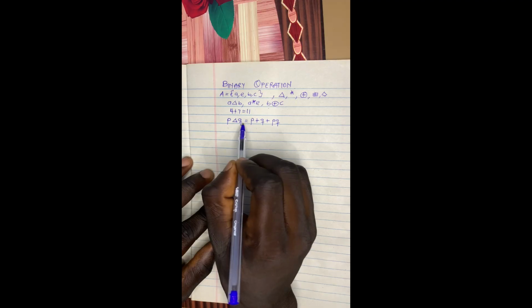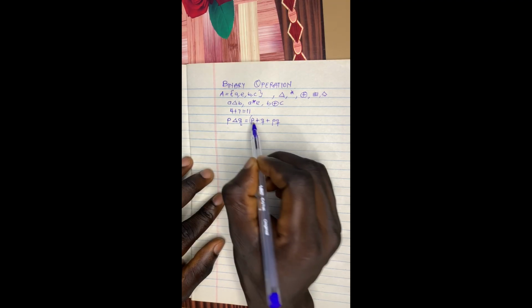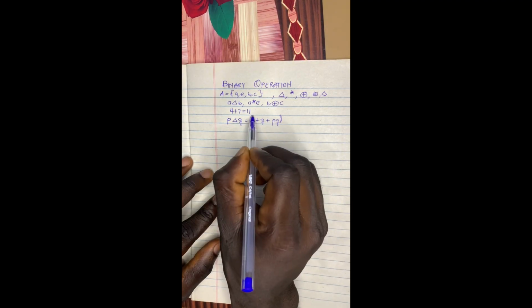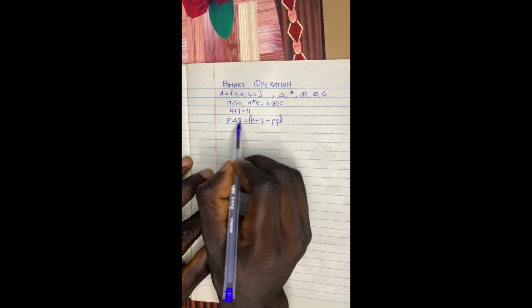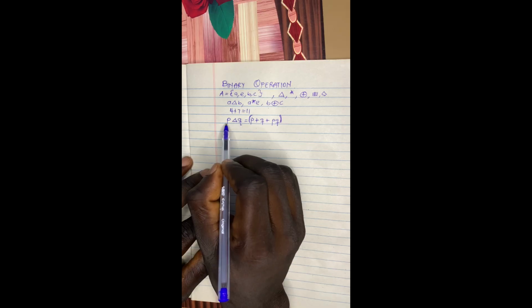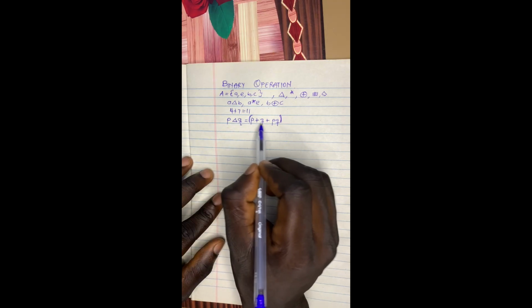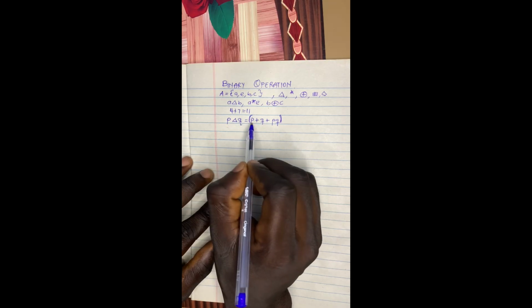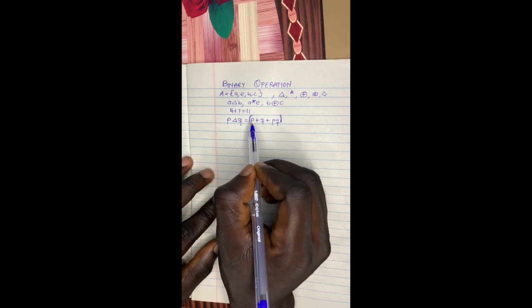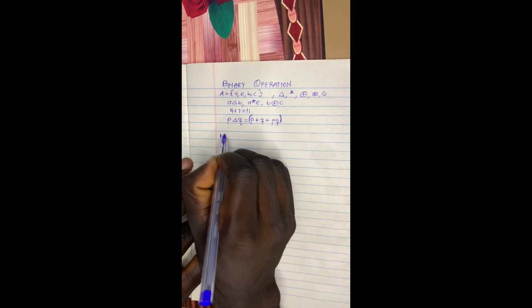The whole of this is the third element we are going to get after we combine these two elements. And the operational sign is this sign in the middle of the two numbers. That is binary operation.